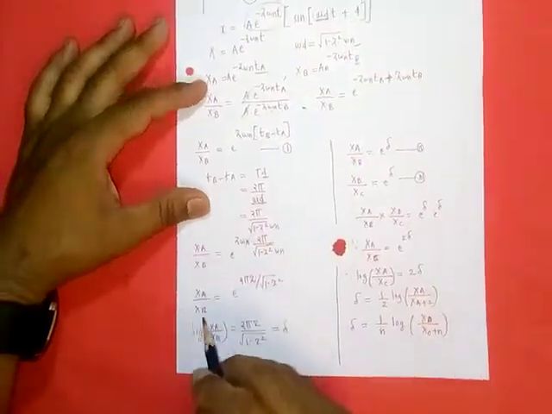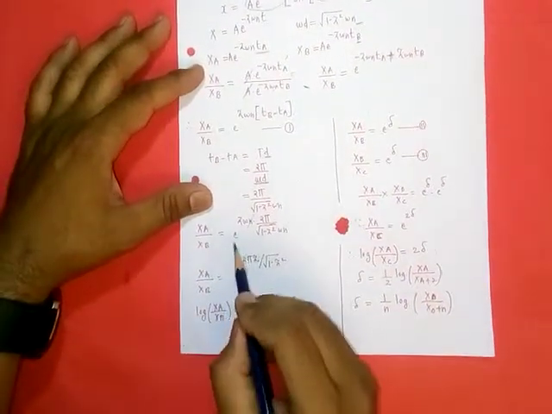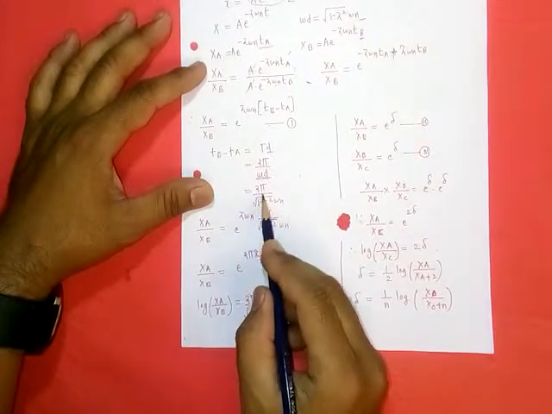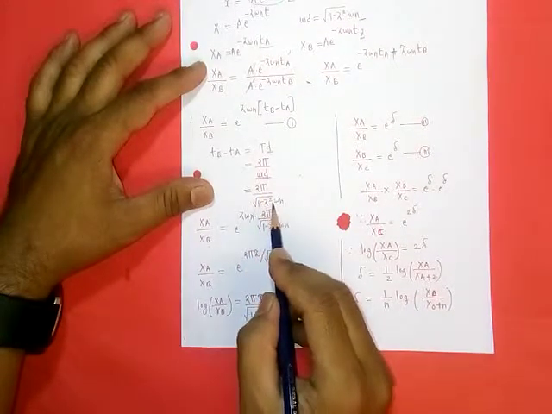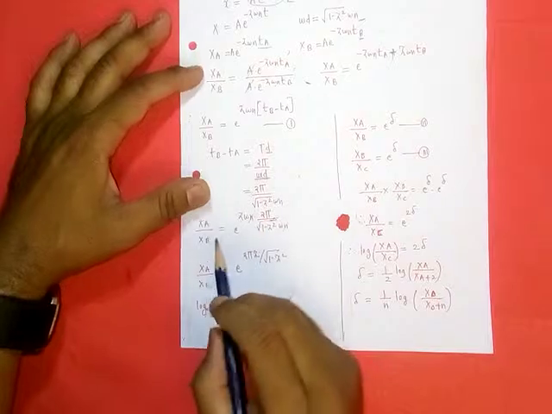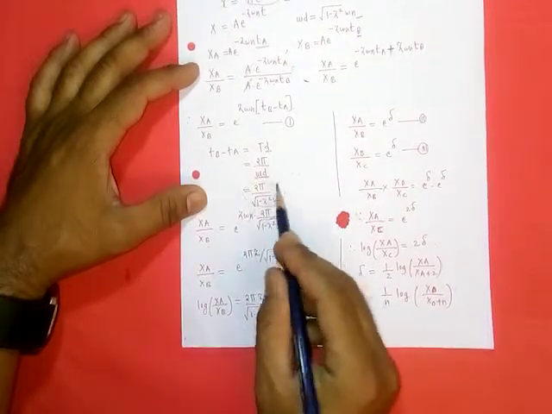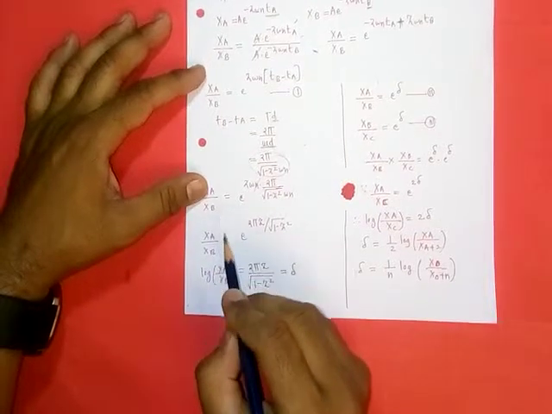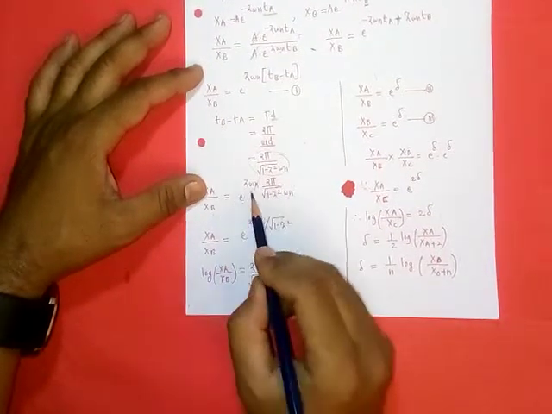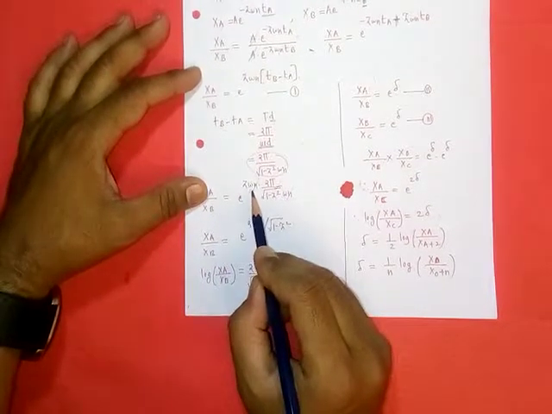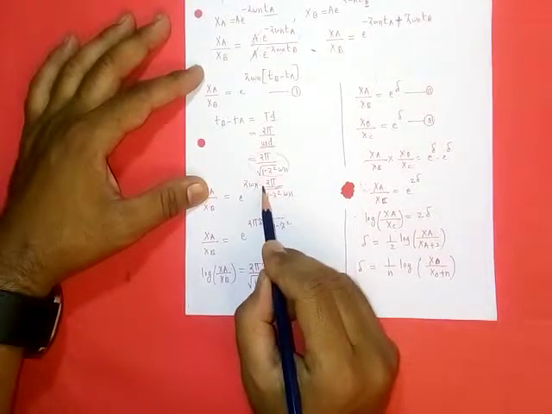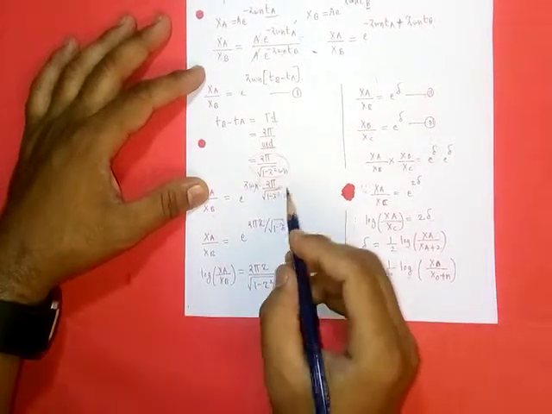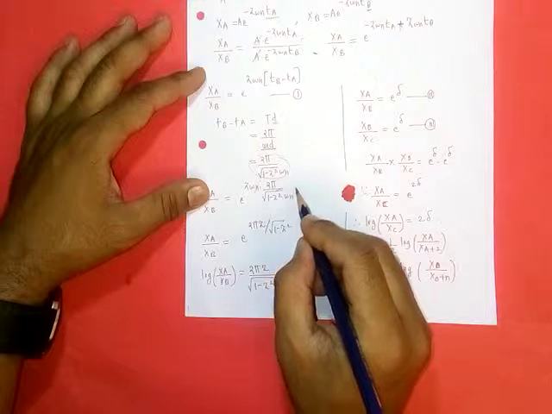Omega d is equal to under root 1 minus zeta square into omega n. So putting this value here, we get e raised to 2 pi under root 1 minus zeta square into omega n, and putting this value in equation 1, we get xa upon xb is equal to e raised to zeta omega n into 2 pi upon under root 1 minus zeta square into omega n.